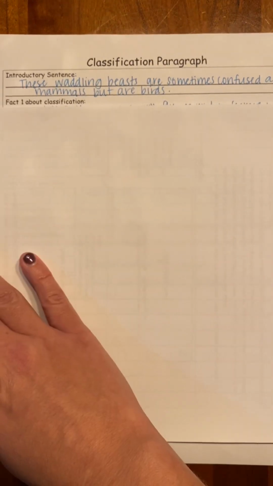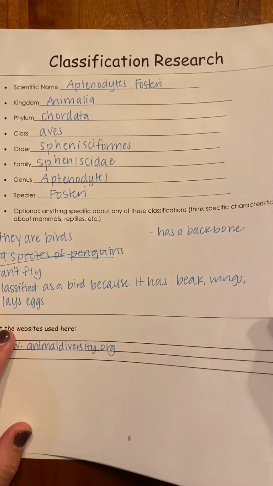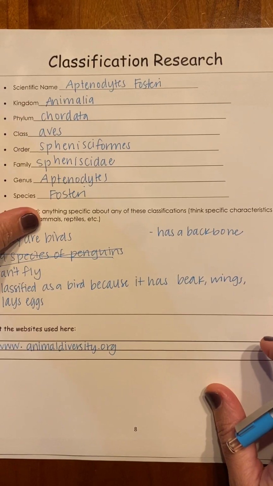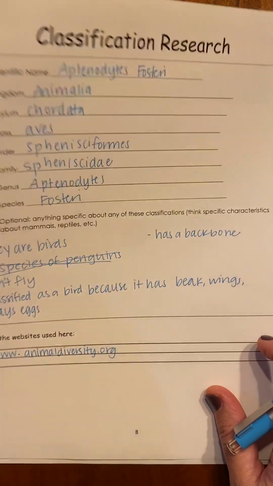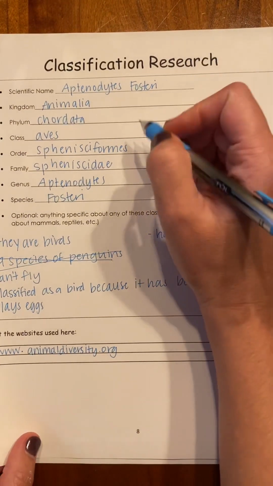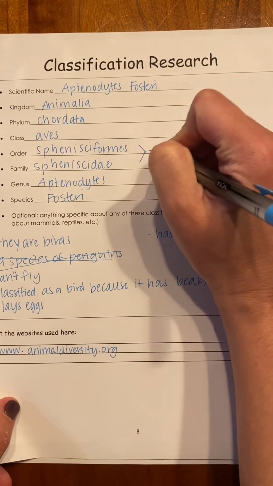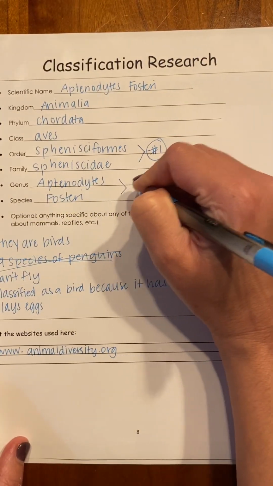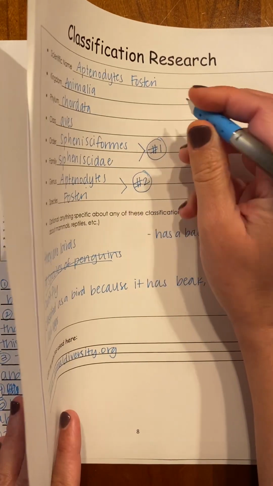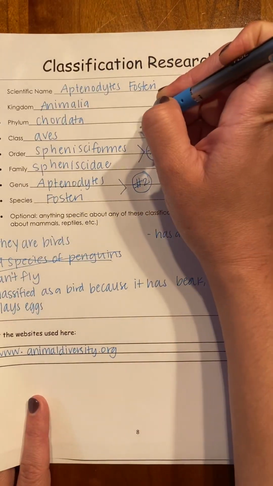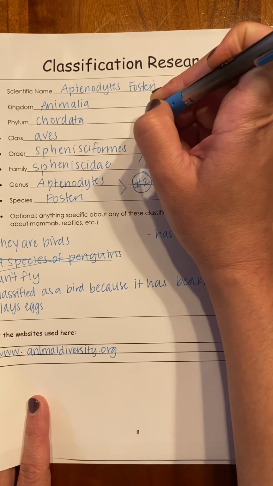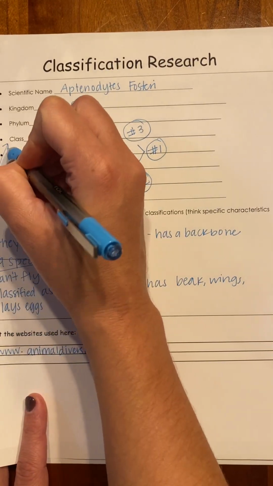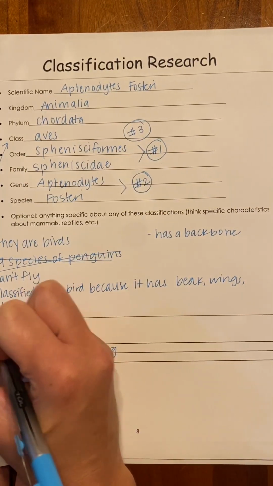Okay, then I'm going to come back here to this research. And I want to pick 3 things that are really important fact-wise to make sure that I want to include in my paper, okay? So I might include, for example, the order and the species. That might be fact number 1. I might include their scientific name as fact number 2. And I might include that they are in the class Aves as my fact number 3, along with that they're birds, but they don't have these specific things, okay?